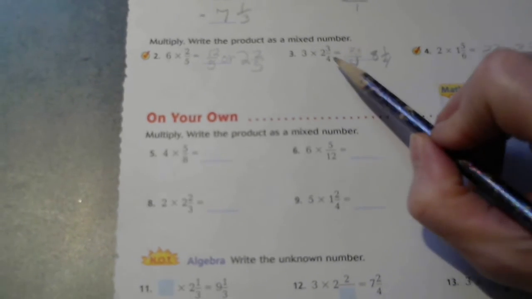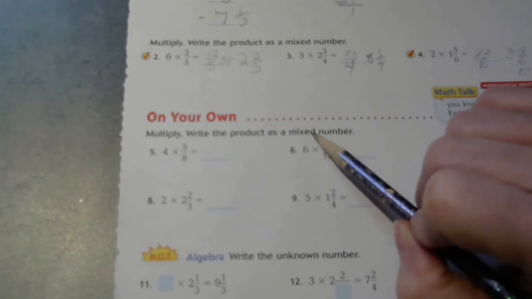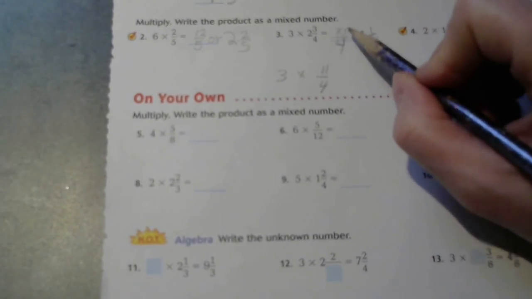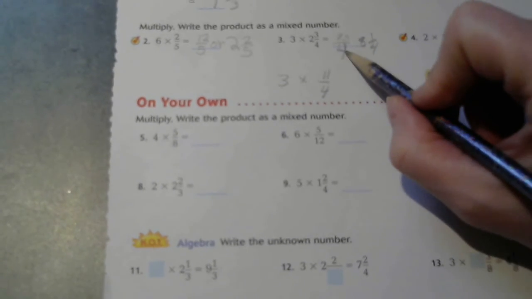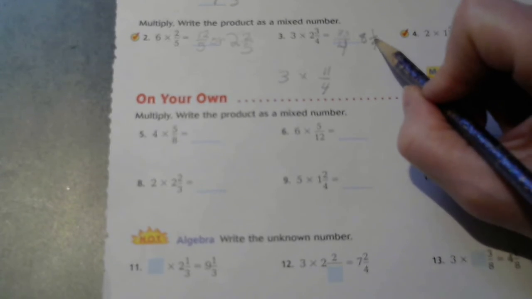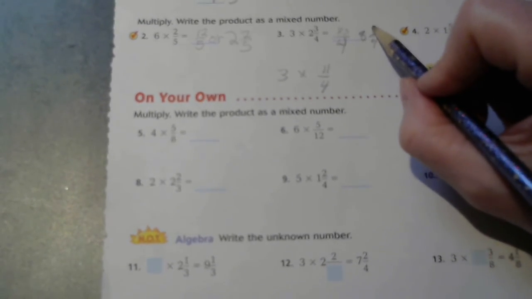On our next one, we will take 4 times 2 and make that an 8 and add 3 to it, and it becomes 11/4. Then we have to multiply that times 3, and that becomes 33/4. 4 goes into 33 8 times with 1 left over, and we put that over the 4, and it becomes 8 1/4.